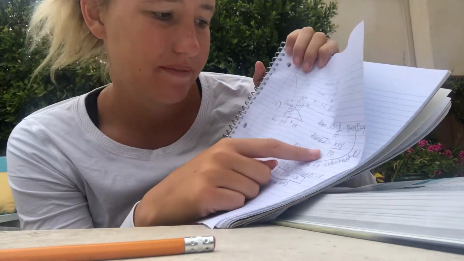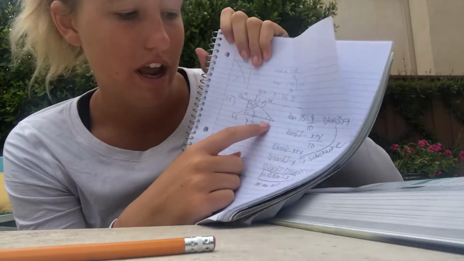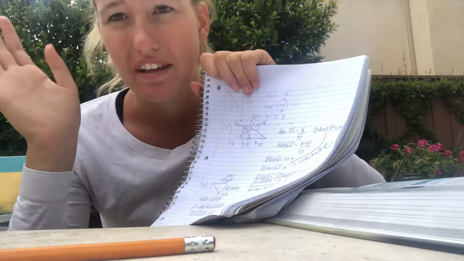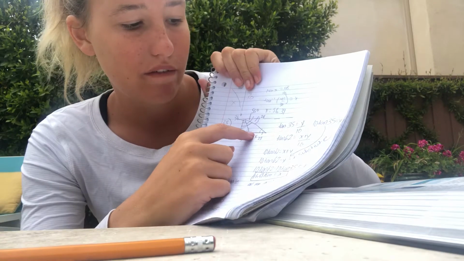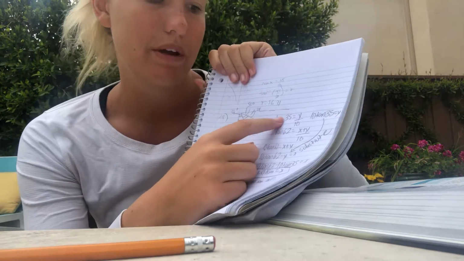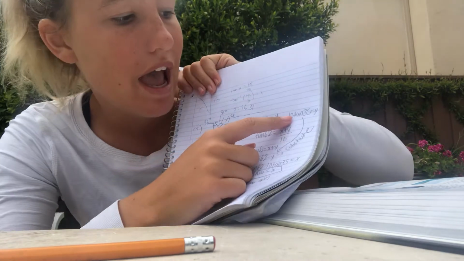And then what I ended up doing is once I found those, I set up an equation like this. I also found that this was 28 and this was 55. Basically I'm solving for x, because this is city 1 and this is city 2. I set up an equation like this, and I did tan 35 equals y over 10. Then I rearranged it so I could get y by itself, because I'm going to substitute it in later in the problem. I did 10 tan 35 equals y.